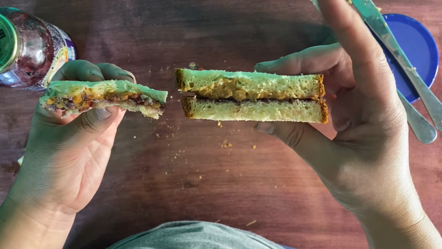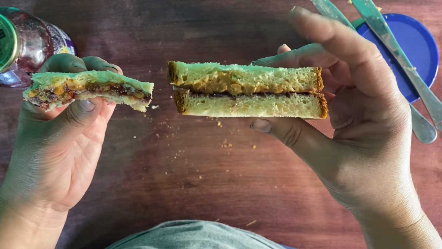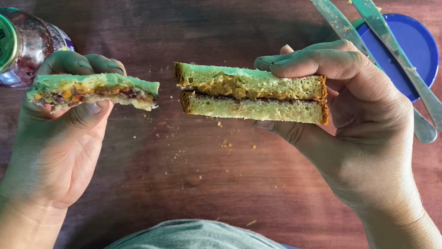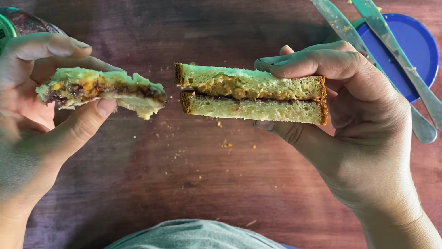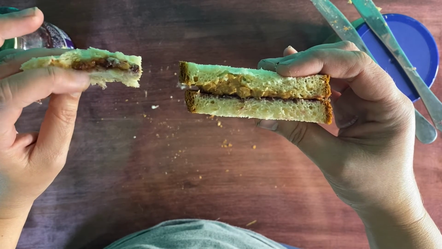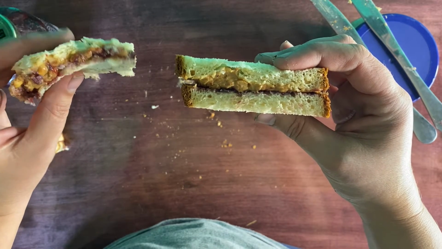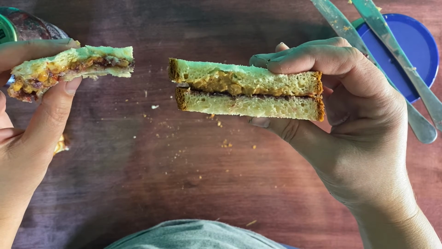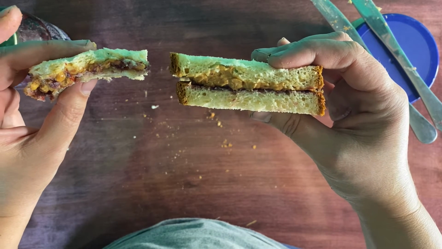If you look at the difference between the physically changed sandwich, the squished sandwich, and our control sandwich, you see that they're both peanut butter sandwiches. They both have bread parts and peanut parts and jam parts. But what would a chemical change look like?